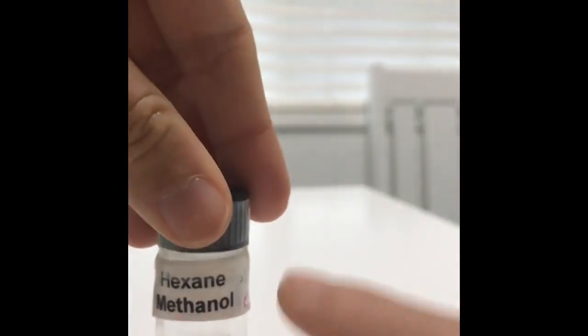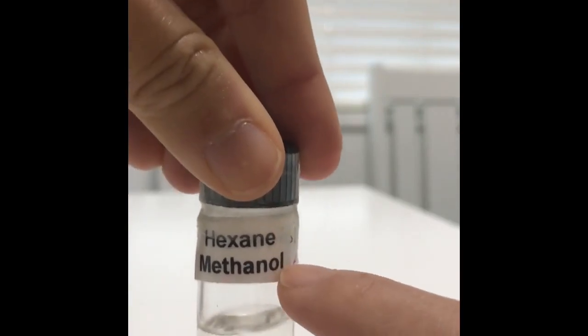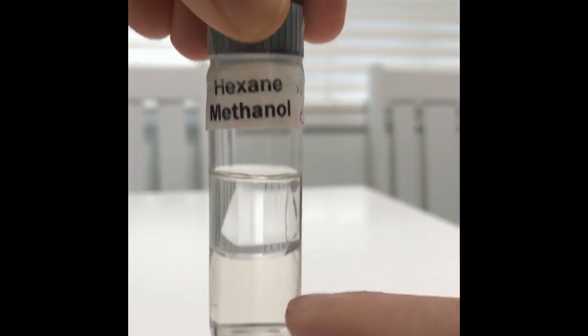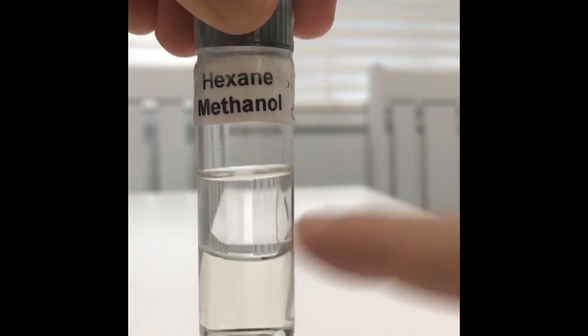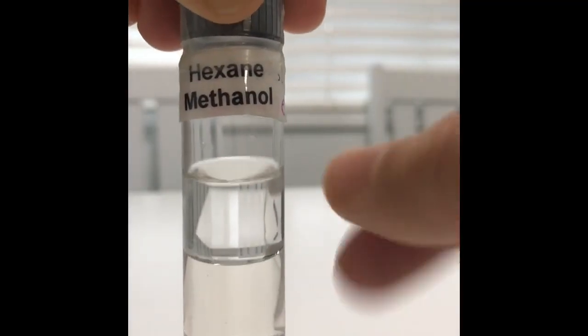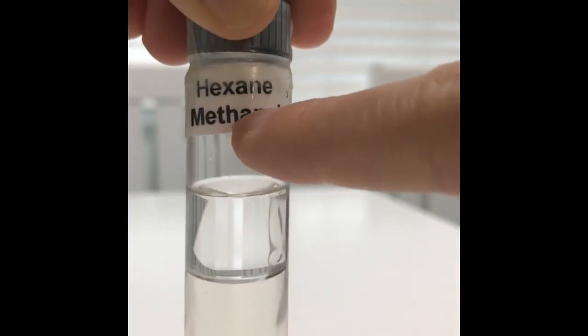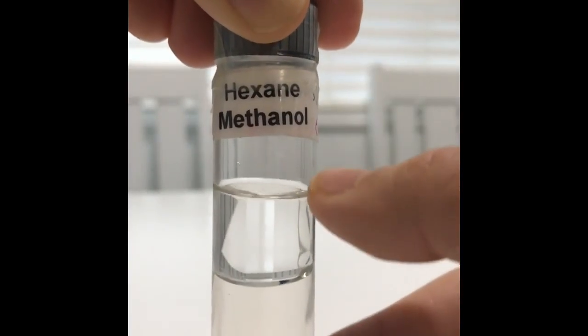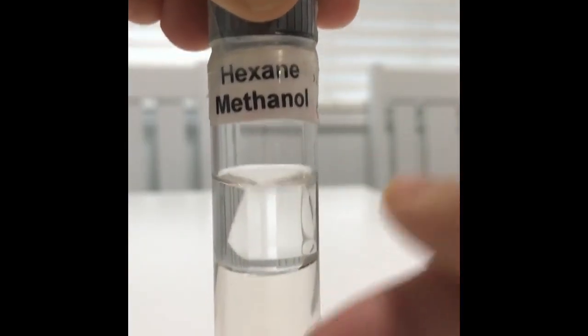For example, in this case, I mixed hexane and methanol, right? So you will see two separate layers also between hexane and methanol. And again, methanol is more polar than hexane, so that's why there are two separate layers here. So methanol and hexane are immiscible in each other.